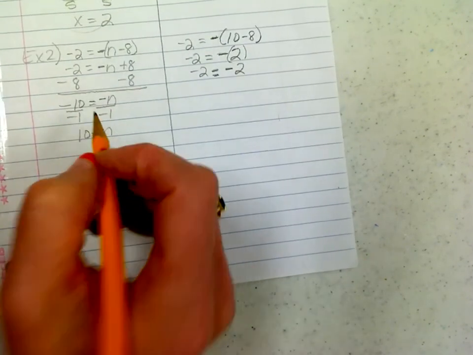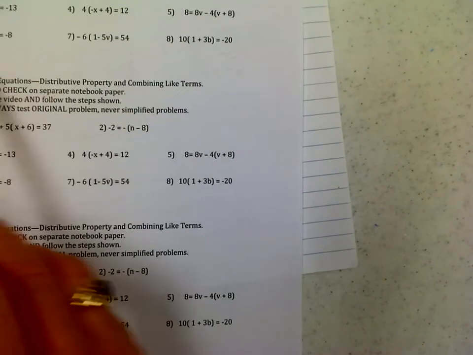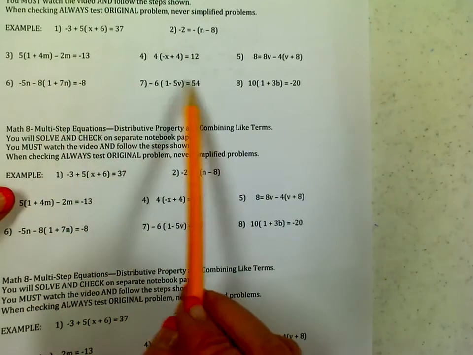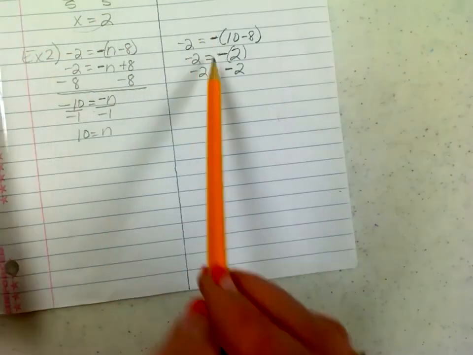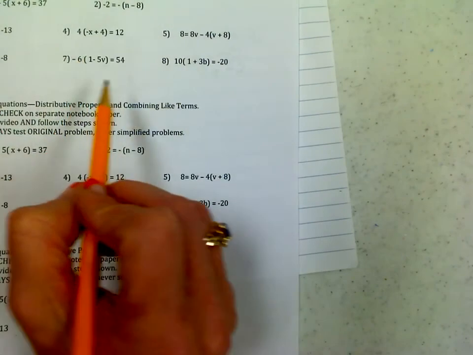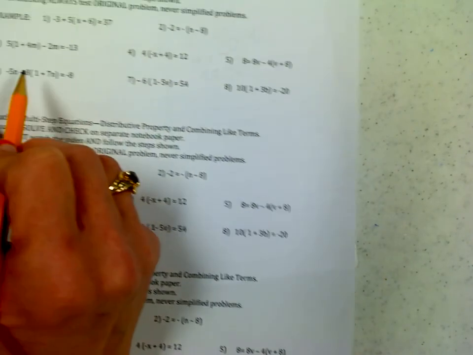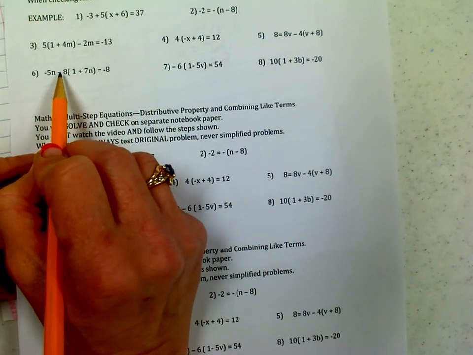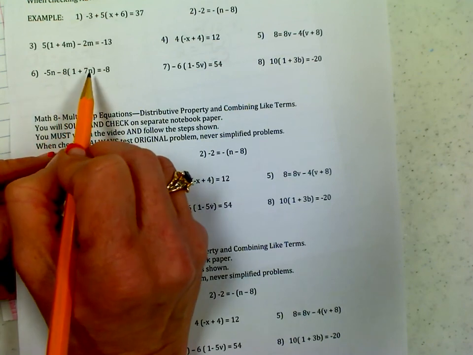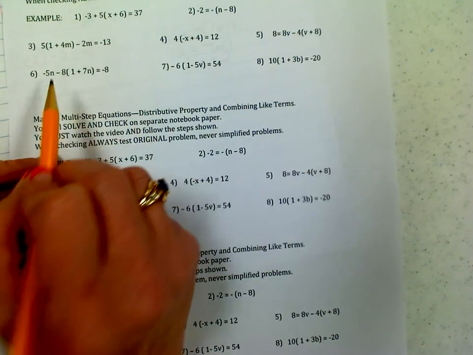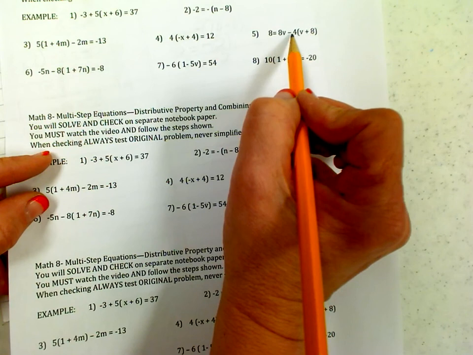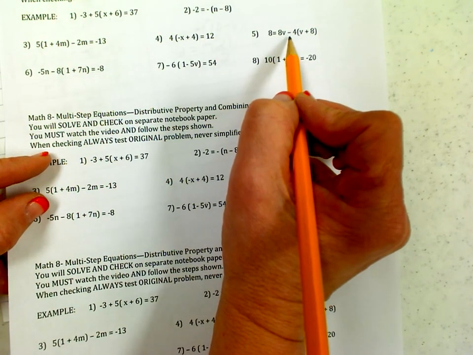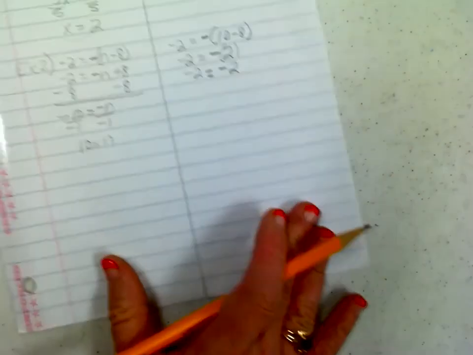Okay, so your assignment is 3 through 8. Those 6 problems, solve and check. Be careful of number 6. Make sure you distribute that negative 8. Not just 8, but negative 8. Okay, so be careful with that. Number 5, same thing. Negative 4. Be careful with those. Okay, there you go.